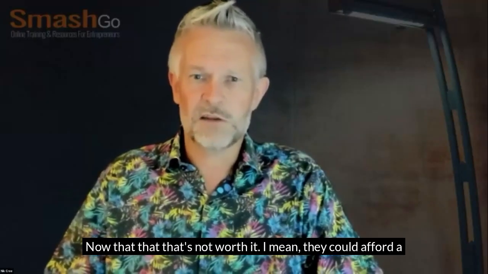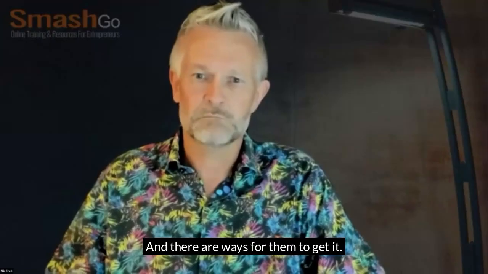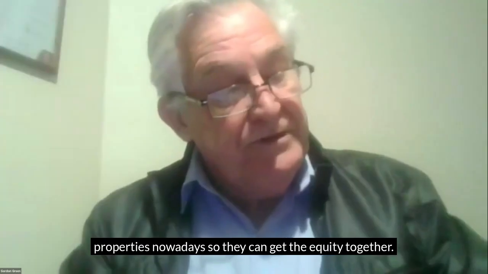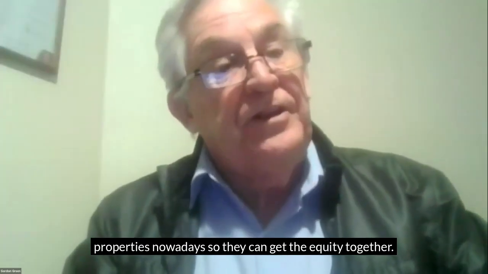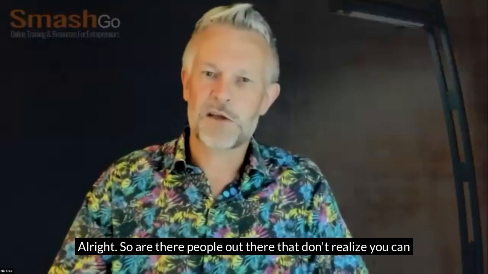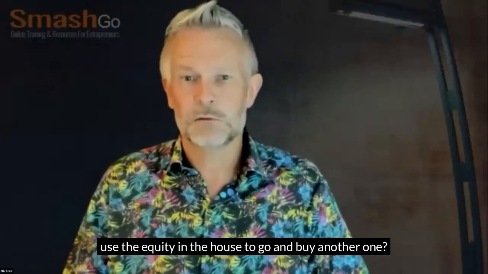Now, that's not true, is it? I mean, they could afford a property, couldn't they? And there are ways for them to get it. Well, most of them have got sufficient equity in their existing properties nowadays so they can get the equity together. They don't have to save the deposit. All right. So are there people out there that don't realise you can use the equity in their house to go and buy another one?